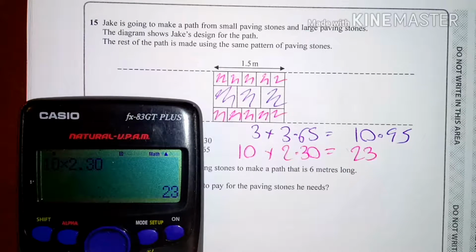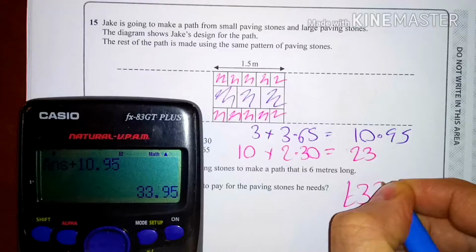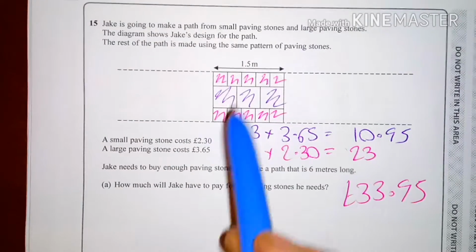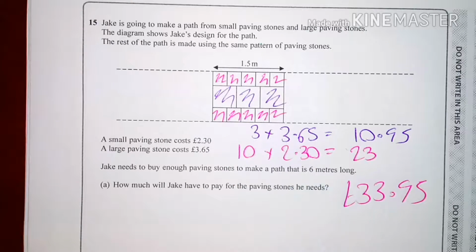So in total, if I add them both up, 10.95, it's going to cost £33.95 just for that little bit there. But we don't just want one bit, he wants to cover 6 metres.